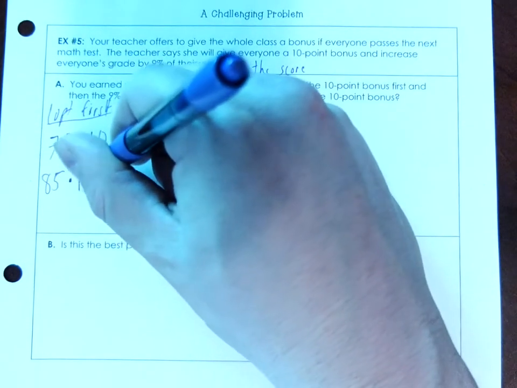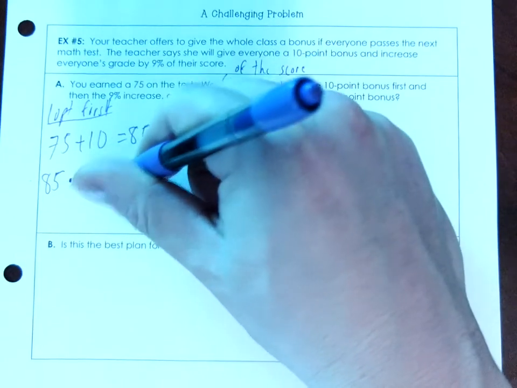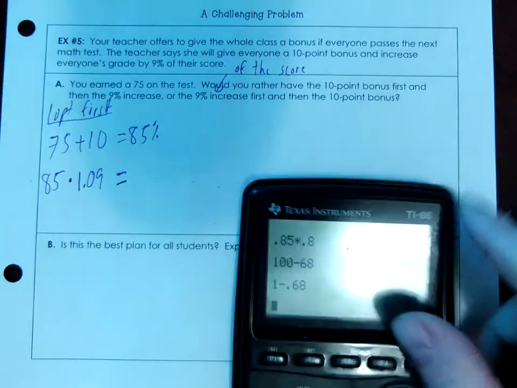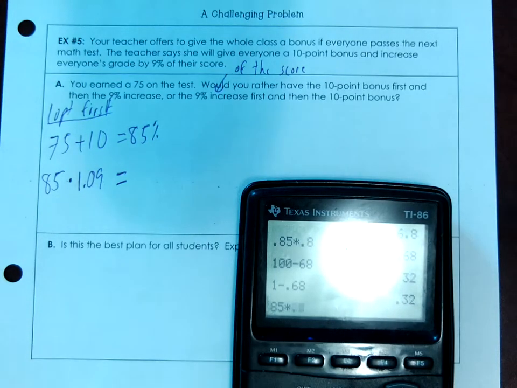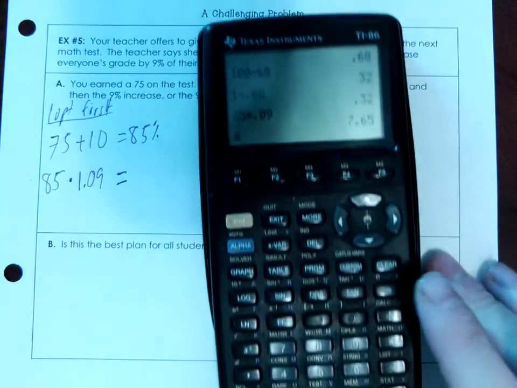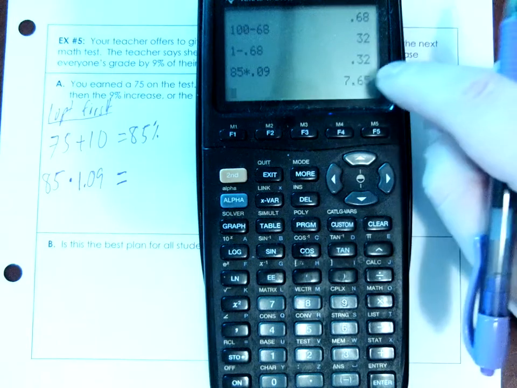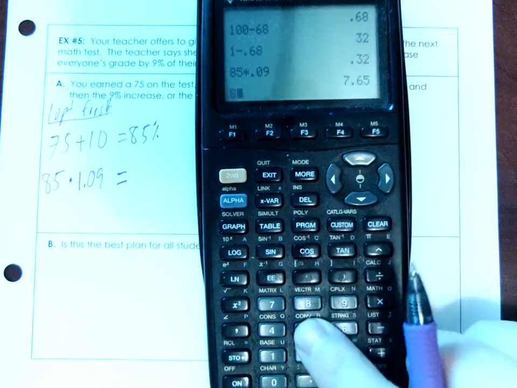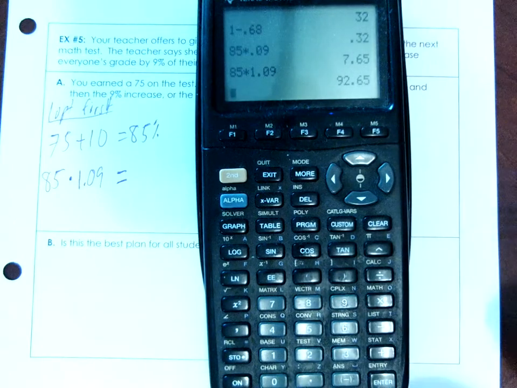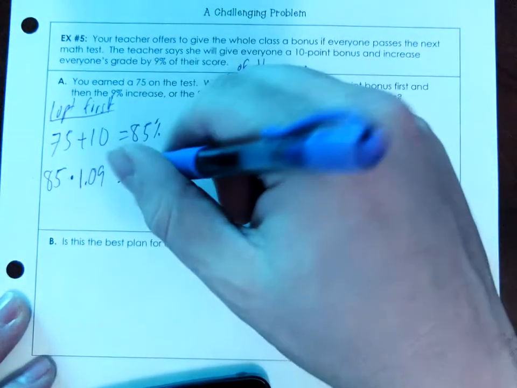Why 1.09? Well, because 9% more than 100 is 109%. So we're taking the score that we got and adding 9% of it to that score. So in other words, 85 times 9% is another 7 and 65 hundredths. So that's the amount we're adding to the 85. So to get the final value, 85 times 1.09, we're going to assign this person a 92.65%.